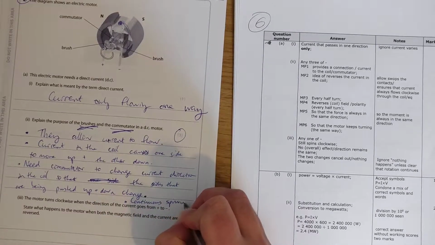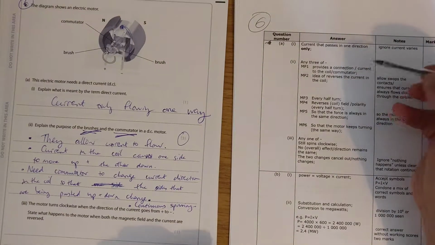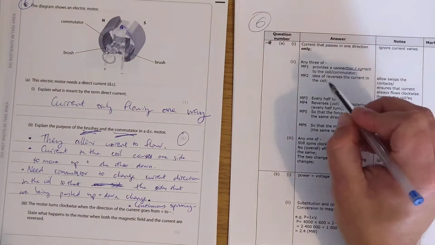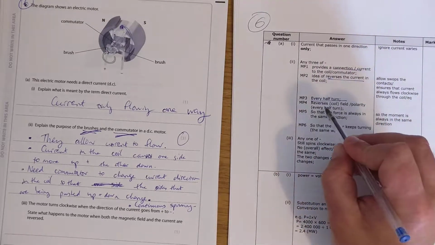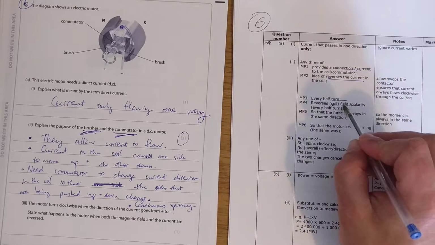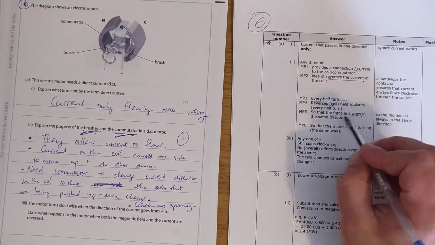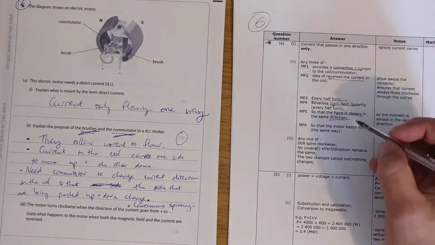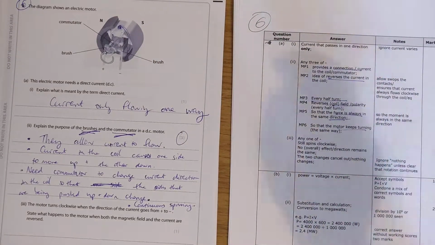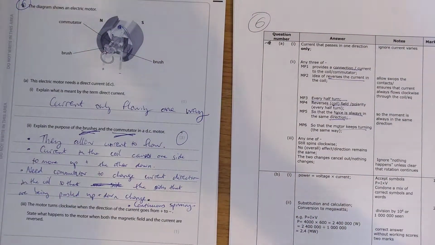Mark scheme says provides a connection, reverses the current in the coil every half turn, reverses the field inside the coil so that the force is always in the same direction on each side of the coil, so that the motor keeps on turning. You only need to say 3 out of 6 of those points, but have a quick look at the mark scheme, see if that helps.